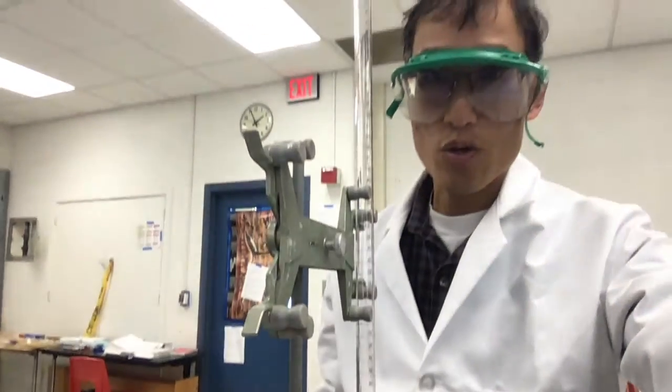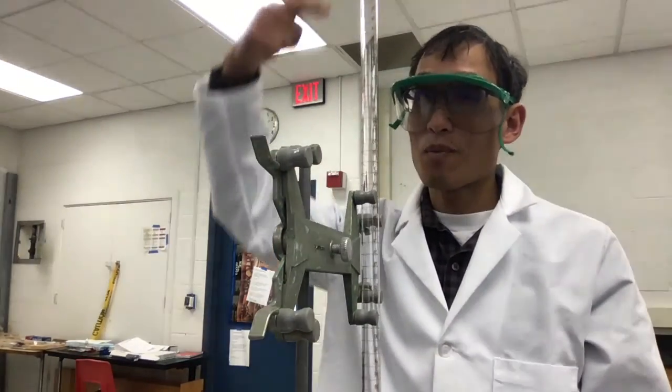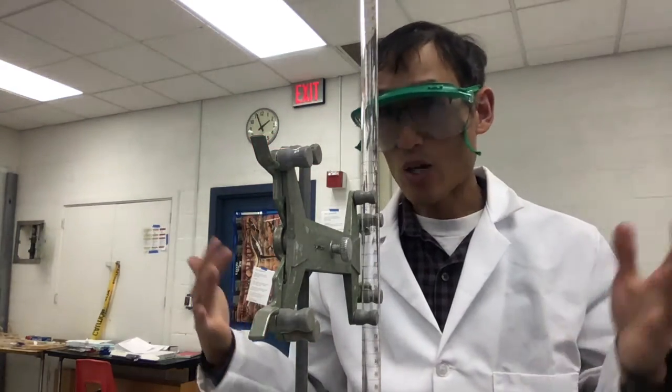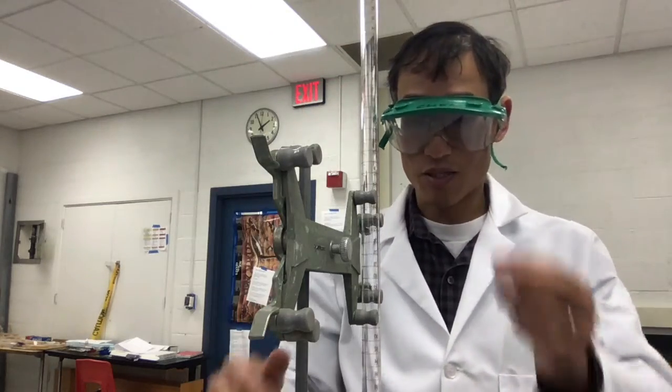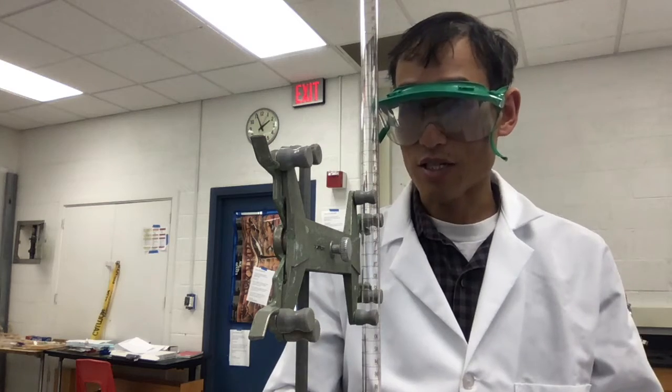Ideally, I know that in the simulation you should be higher up. The Burets should be lower than eye level, but I'm not going to step on a step stool to get up here. This is about as low as it can go. So I'm just going to be safe, keep our goggles on at all times.